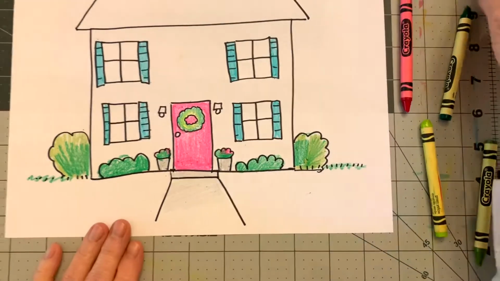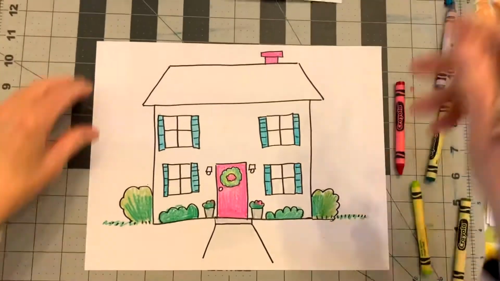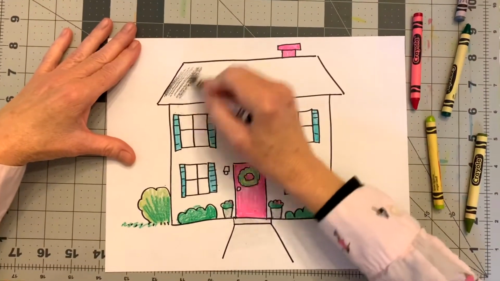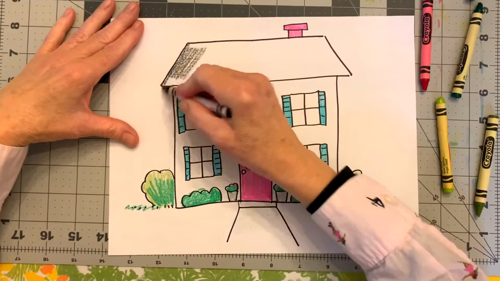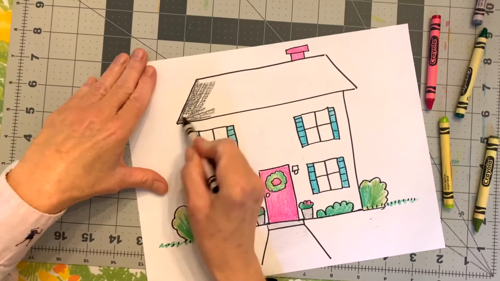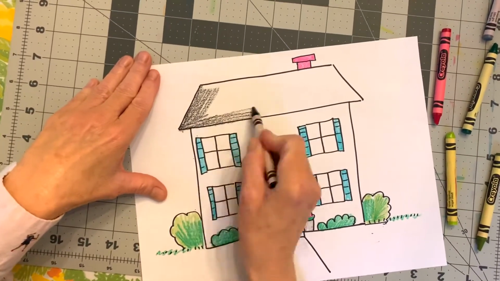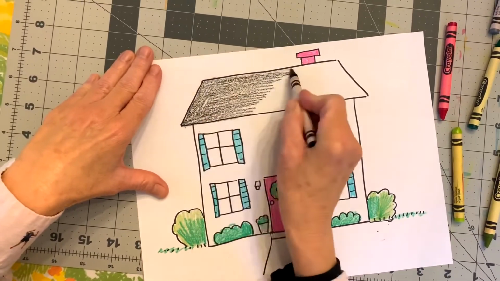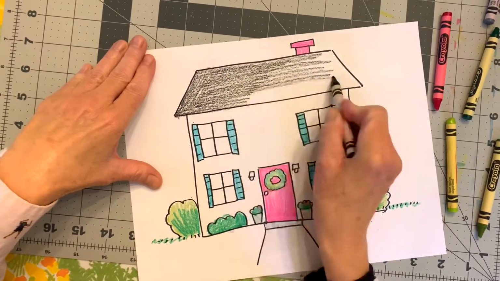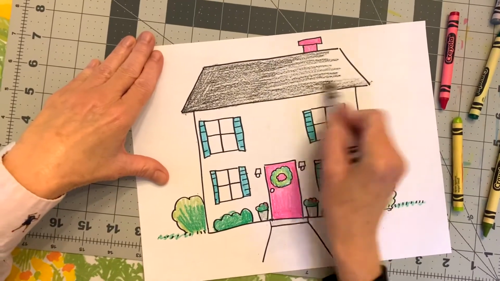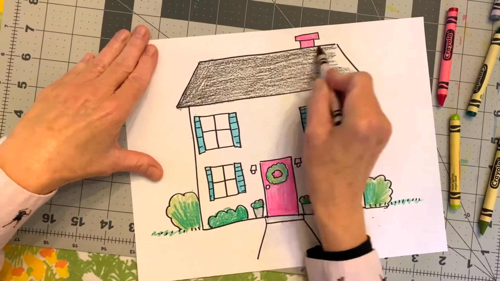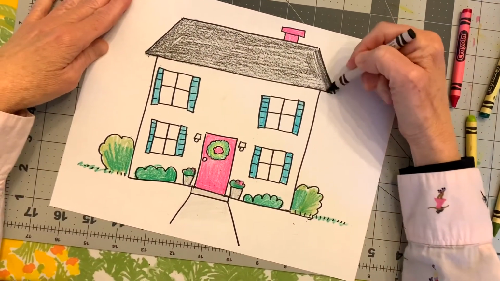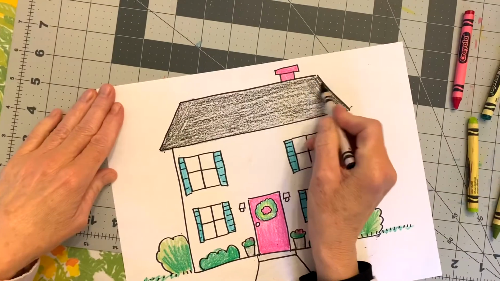There we go. And I want to make my roof black. So I'm not going to make it too dark, but you could make your roof gray. You could make it red. Sometimes roof shingles are green. Make it mixed colors. You can do whatever you want. She does have a black roof. I'm going to make it black. She has a brick chimney and a black roof. There's my black roof.